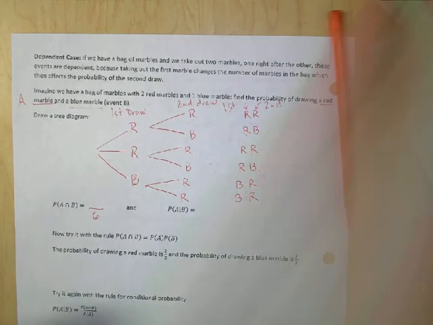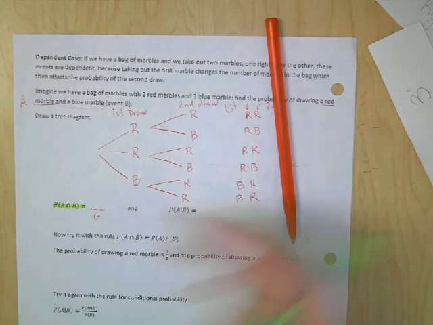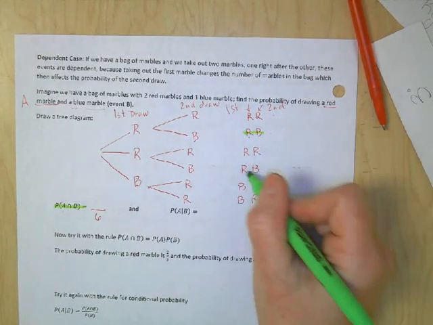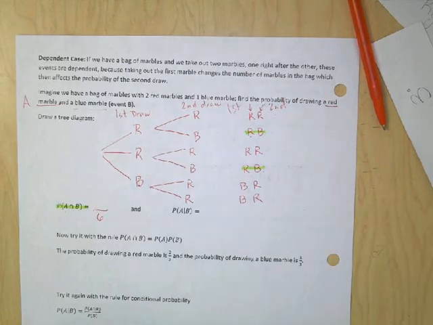So if I'm looking at this one right here, probability of red on the first one and blue on the second. Red on the first, blue on the second. That happens twice. So 2 out of 6.